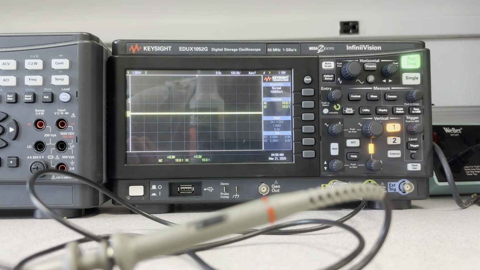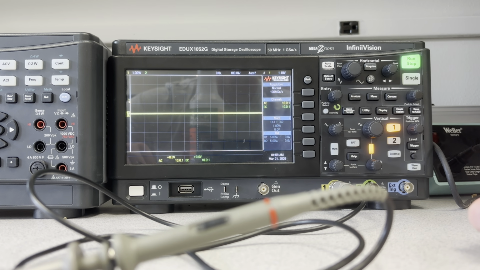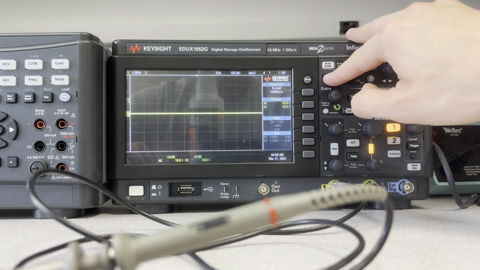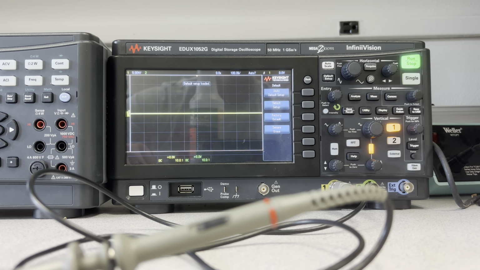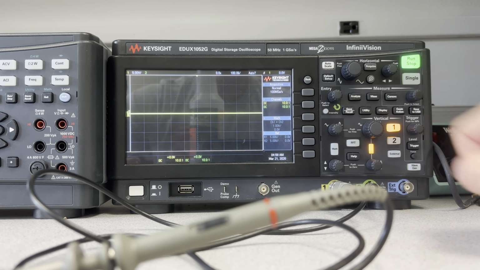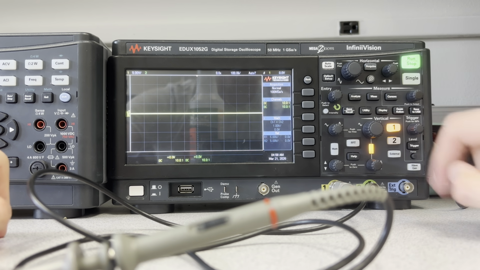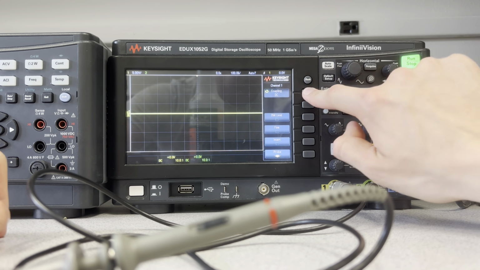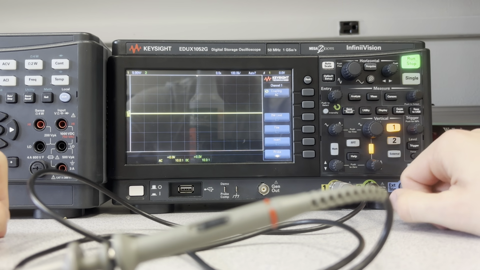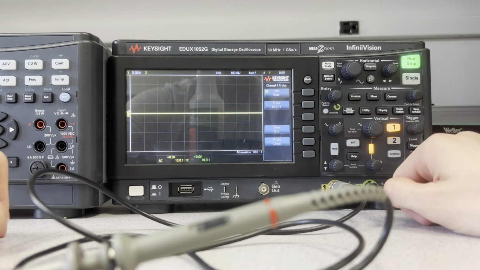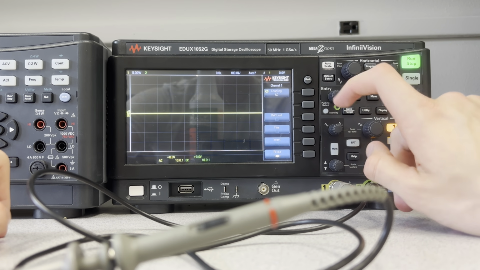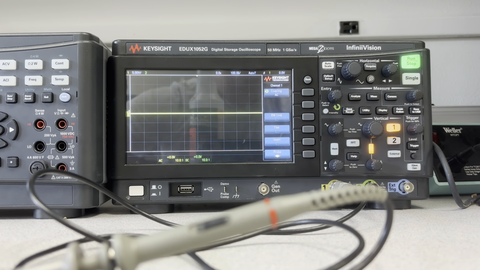If you have interesting stuff going on that you don't quite understand, pressing the default setup button can get you into a very easy baseline to understand what's going on. And again, we can check. We have AC coupling selected, our probe's 10-to-1. Make sure to change that AC coupling.